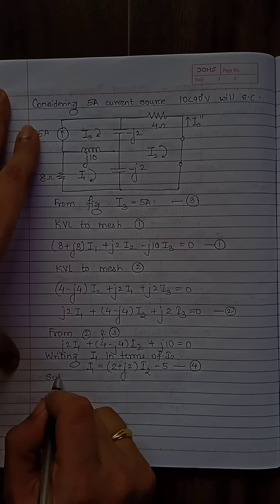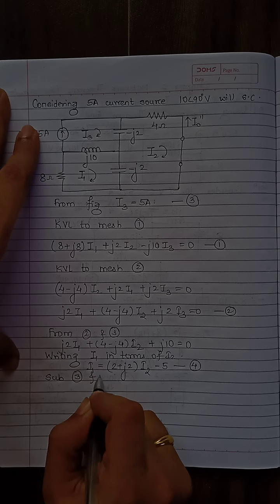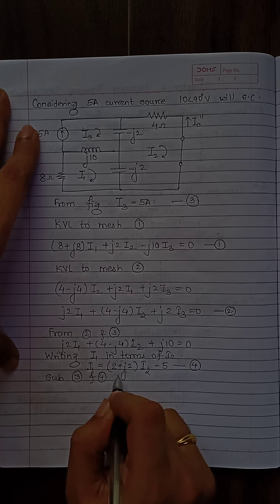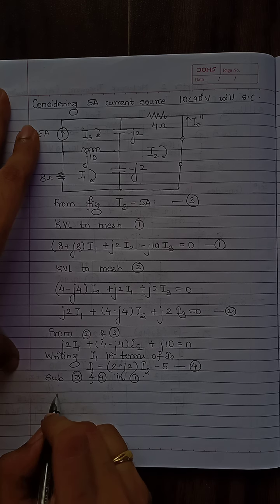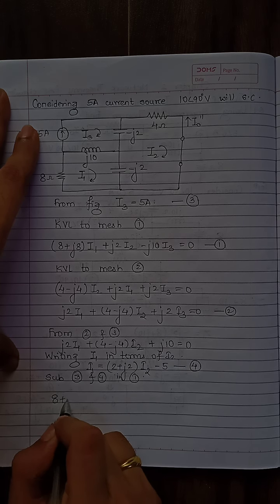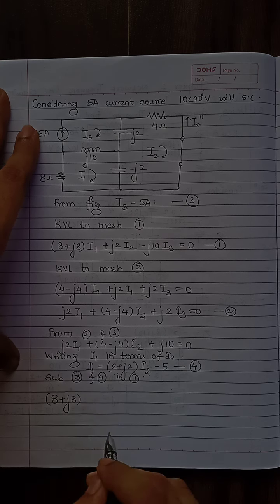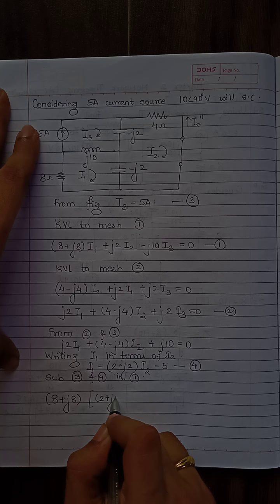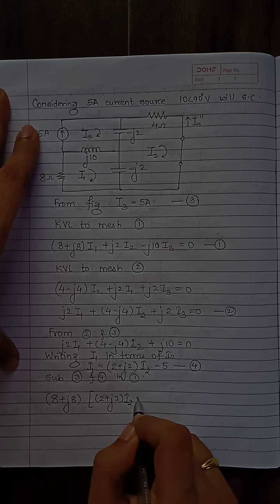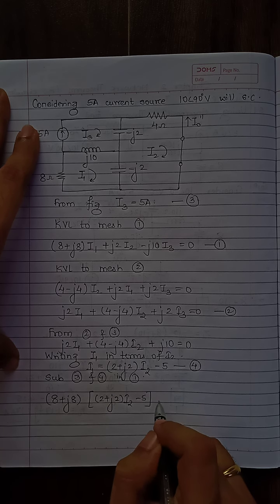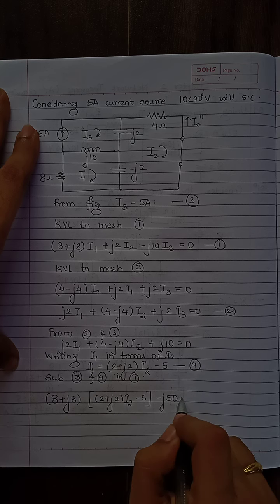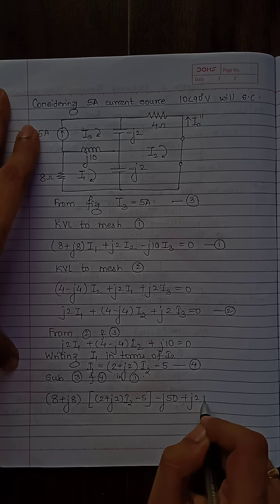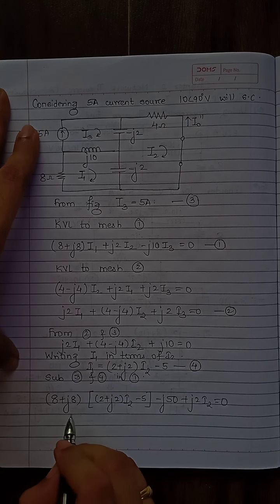So substituting 3 and 4 in 1 will give me 8 plus J8, 2 plus J2 into I2 minus 5, minus J50 plus J2 into I2 equals 0.